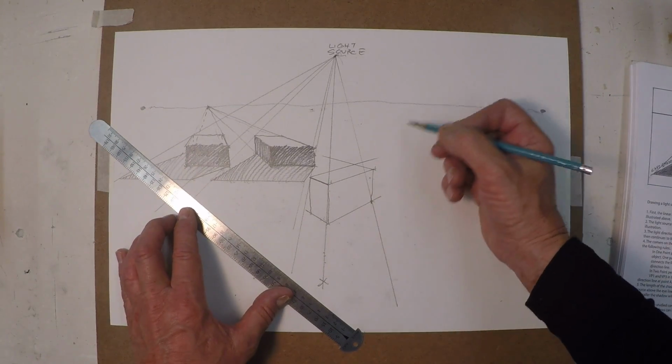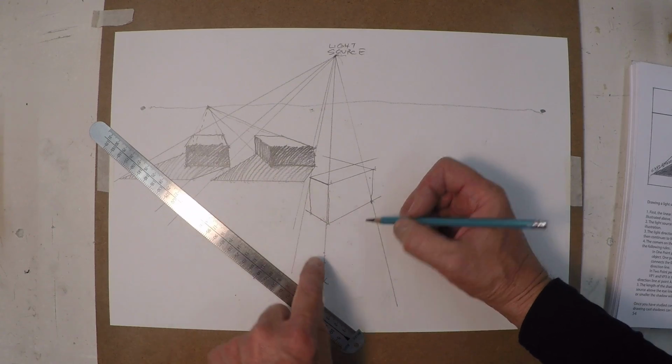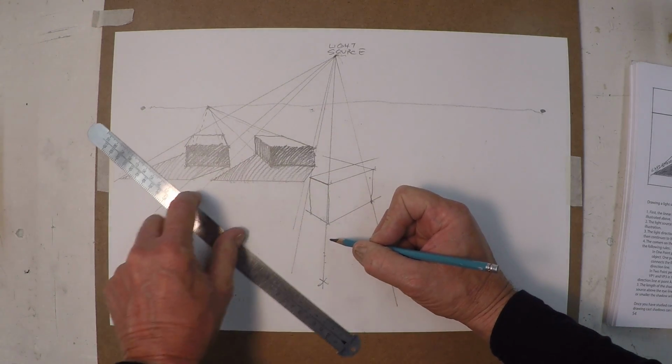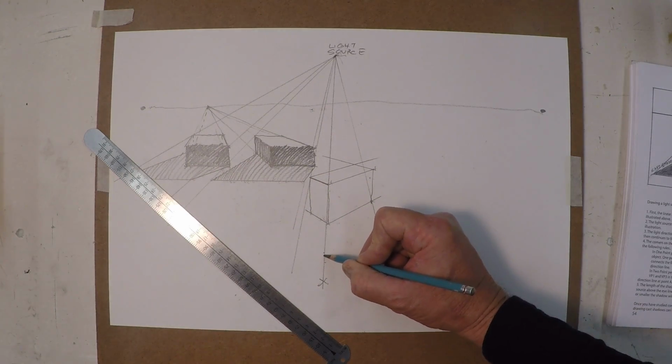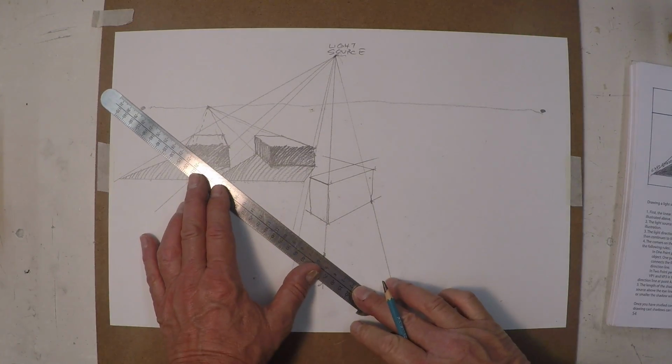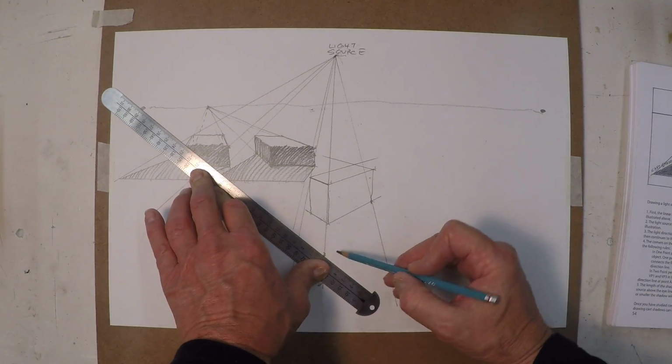Okay, so I'm just going to pick something that's similar to this in cast length. I'm going to pick something, probably around in here. If I don't like it, I could change it.